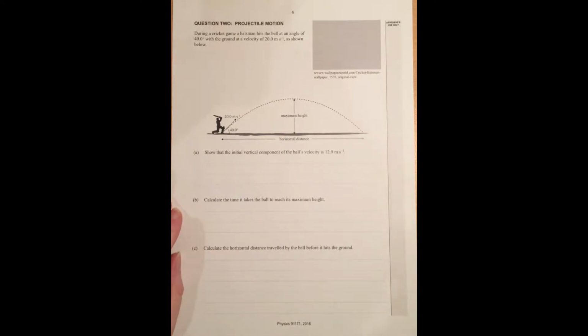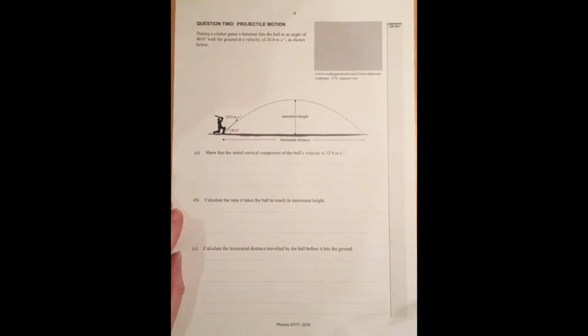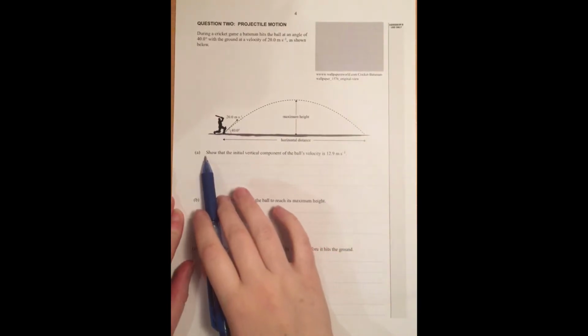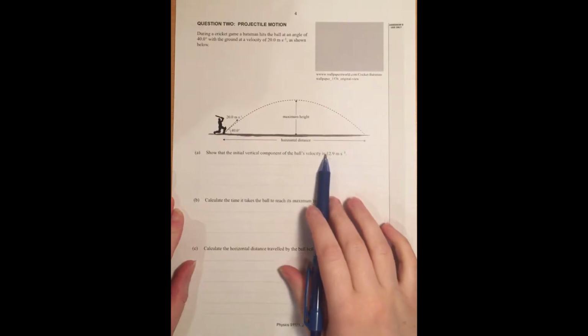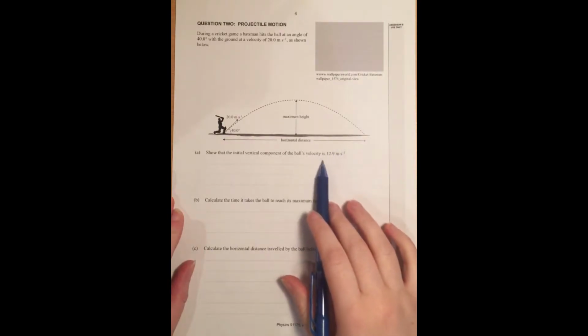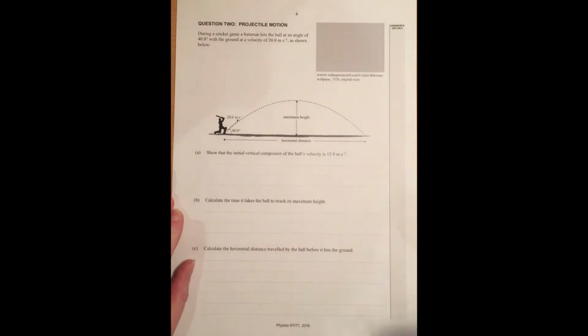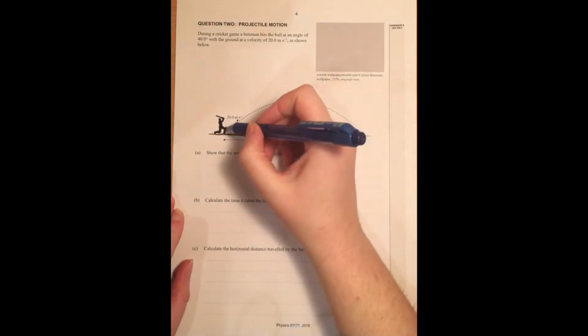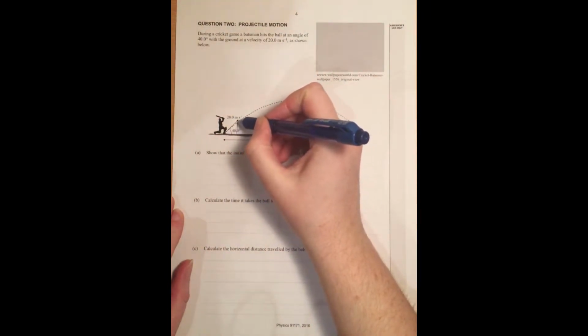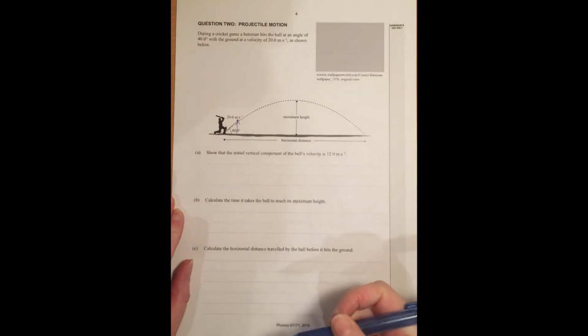Show the initial vertical component of the ball's velocity, 12.9 metres per second. So we are aiming to get this as our answer. This is only an achieved question, so we cannot use this 12.9 in our calculations. That is the answer we should be getting to, but you can't use it to work it out. So what we need to do is find this vertical component here.